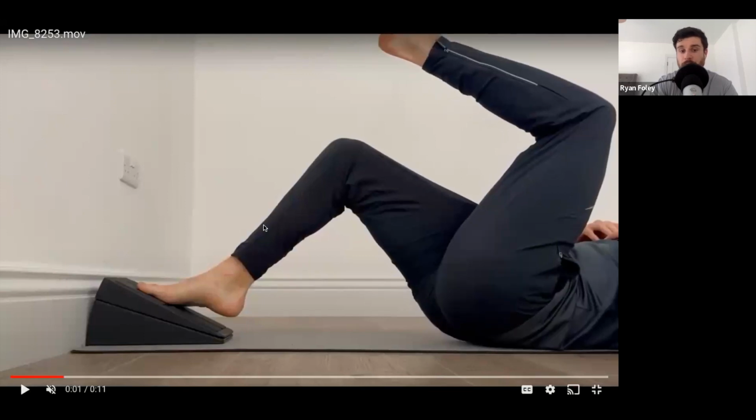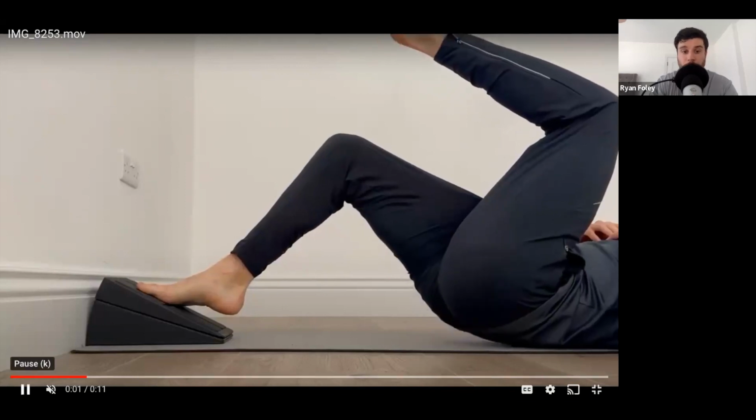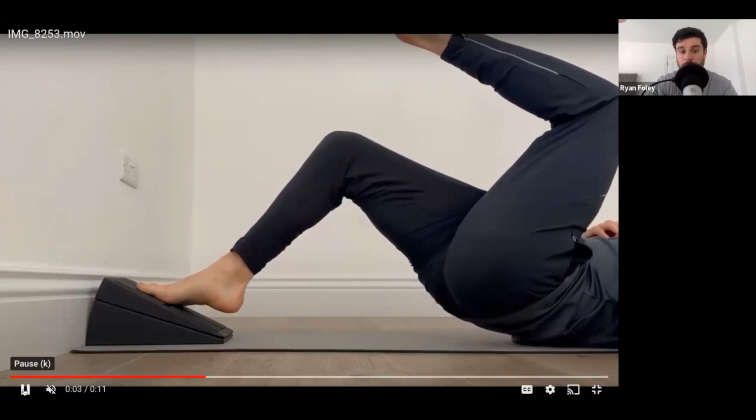Okay, same proximal positioning. We have the knee still at 90 degrees. We're still driving load down into plantar flexion to get some load into the plantar flexors, into the glutes, and into the proximal hamstrings. And then we're maintaining the foot in that supinated position.